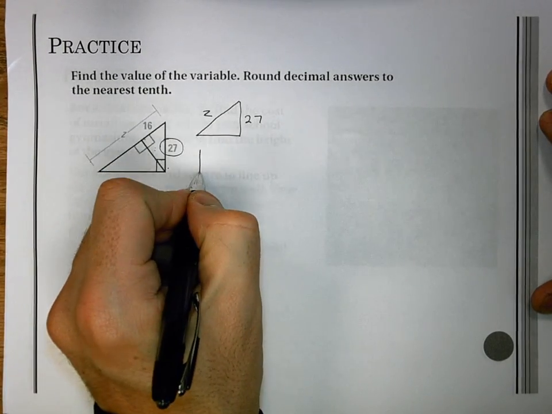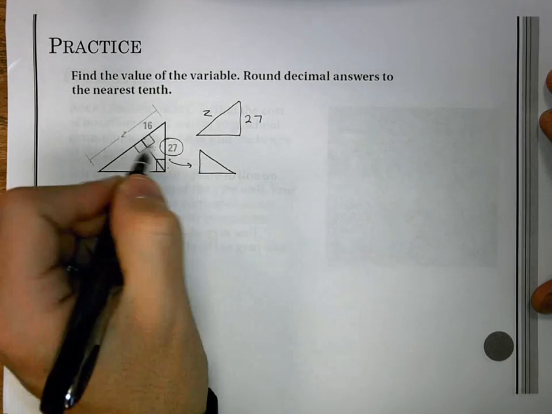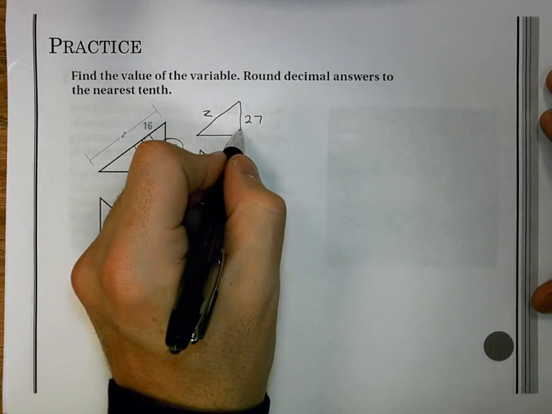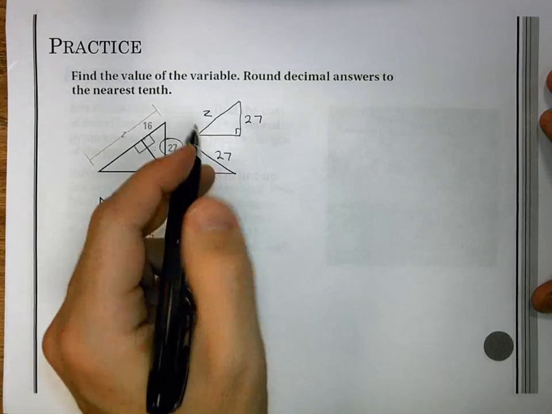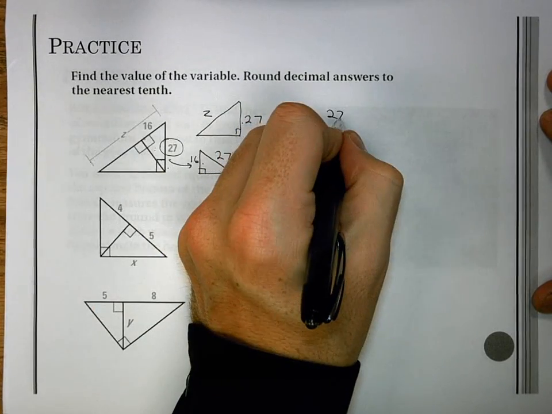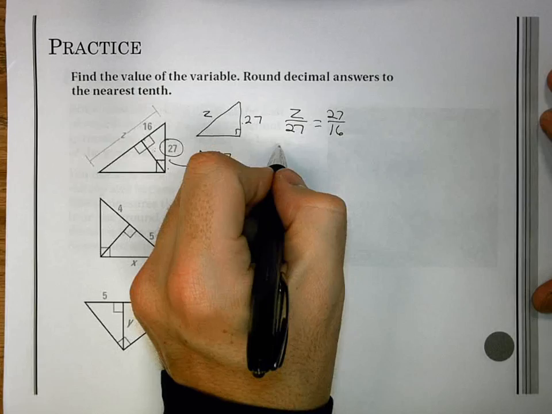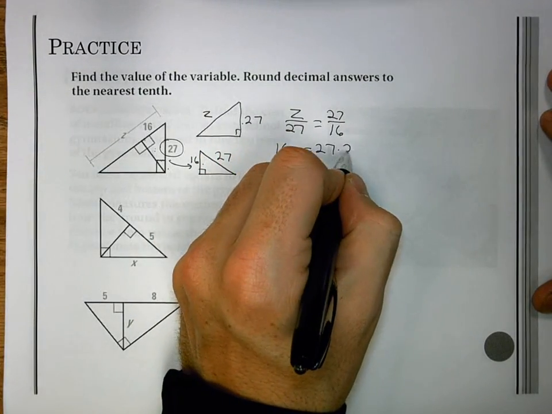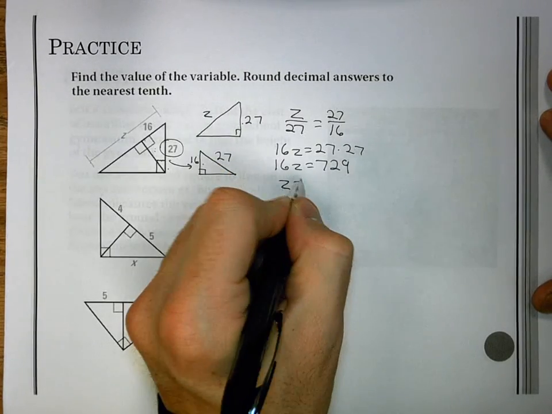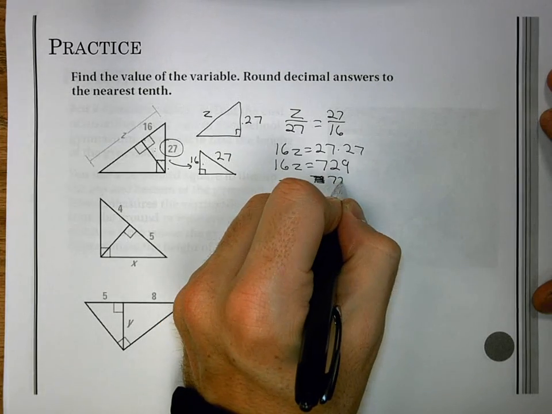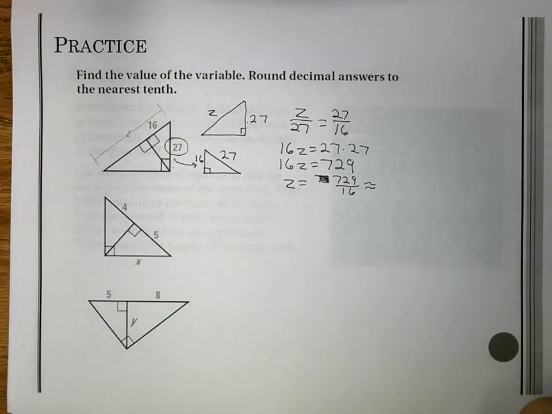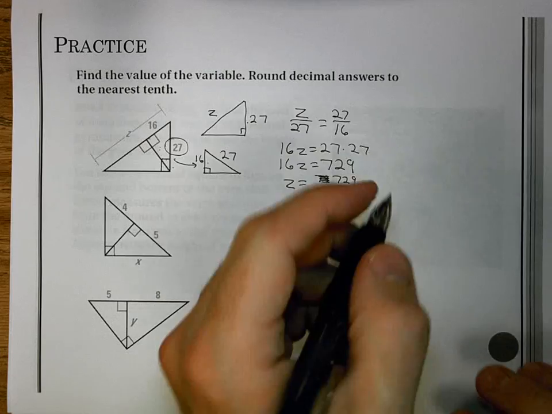Let's leave it in the same direction as it was. We're just kind of rotating it down. 16 and 27. Now, even though they're not facing the same direction, we can match them up. We can go hypotenuse to hypotenuse, z over 27, equals leg to leg, 27 over 16. I can do cross product now. 16z equals 27 times 27. That gives me 16z equals 729. I divide, I get 729 over 16, which comes out to be about 45.6.